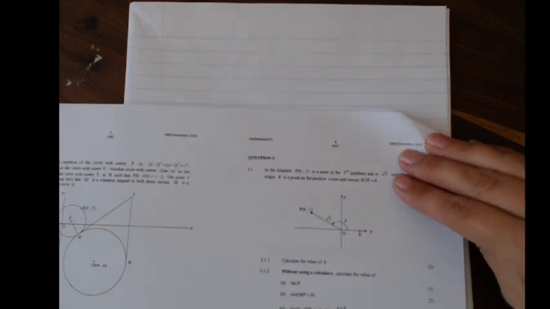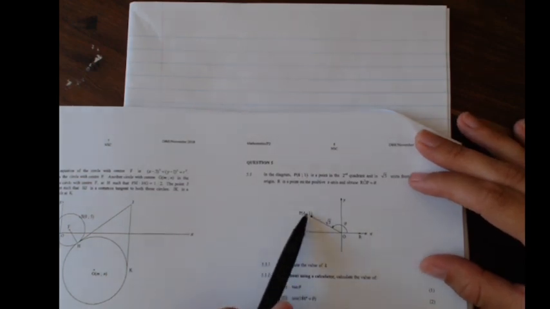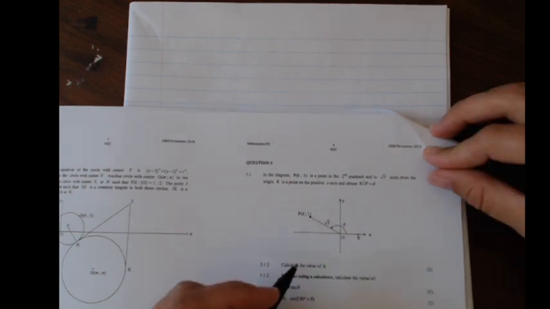Right, good morning. This is the trigonometry questions of November 2018, questions 5, 6, and 7. We're going to start with question 5. It says in the diagram, the point K1 is a point in the second quadrant and root 5 units from the origin, that radius length.